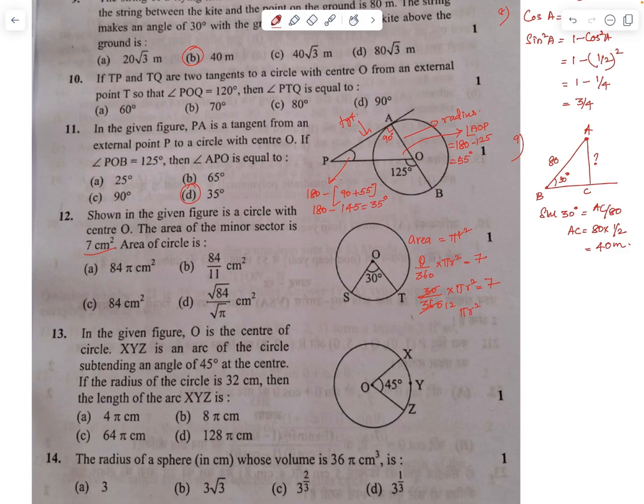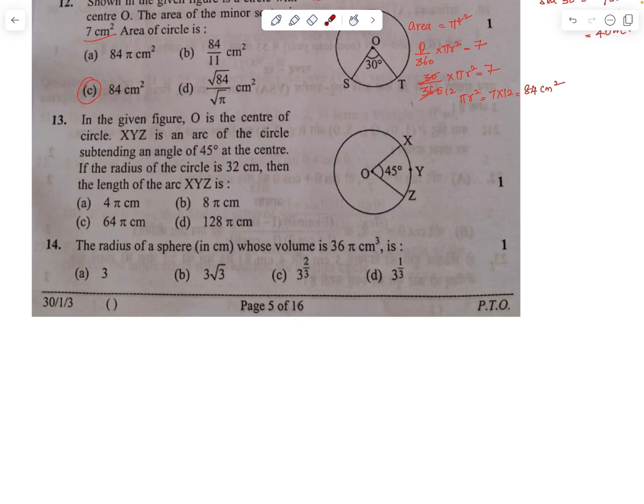So pi r square is equal to 7/12, which is 84 centimeters square. So the answer is option C. Question number 13. In the given figure, O is the center of the circle. XYZ is an arc of the circle subtending an angle of 45 degree at the center.